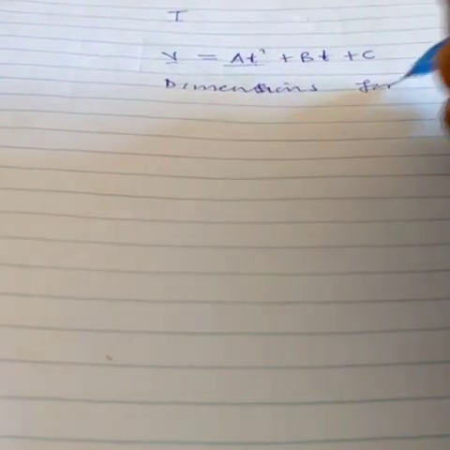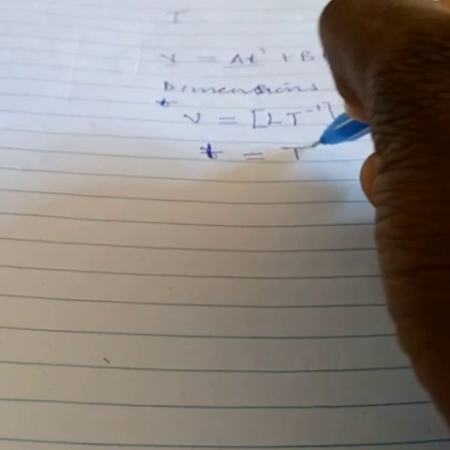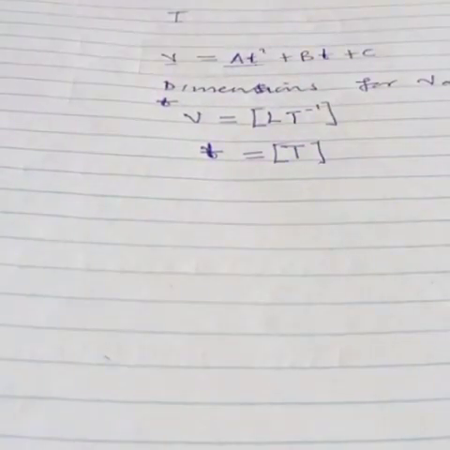So here I'll write dimensions for v and t. So for v, its dimensions are what? Meters per second, which is L t to the power negative 1. And then for t, we know that it already has the dimension of what? T in a form of dimensions.